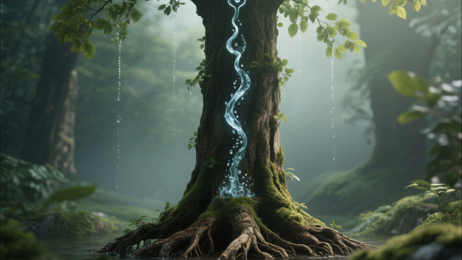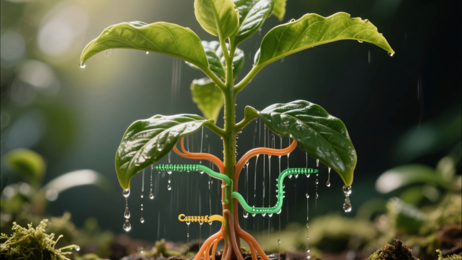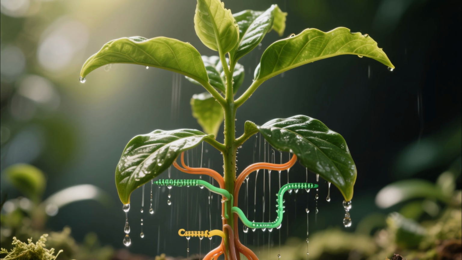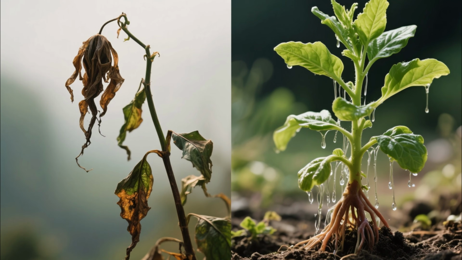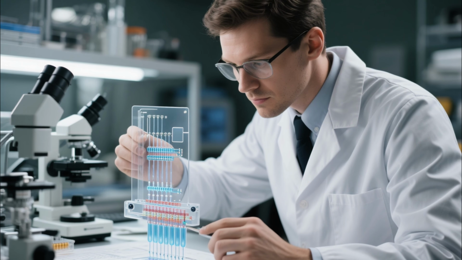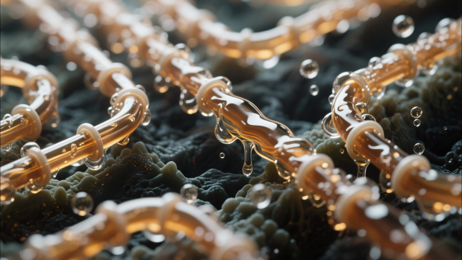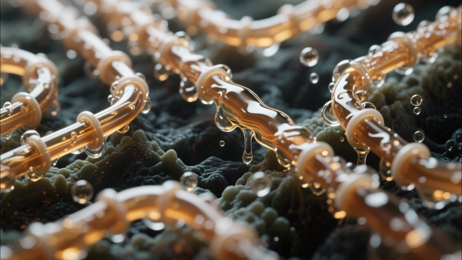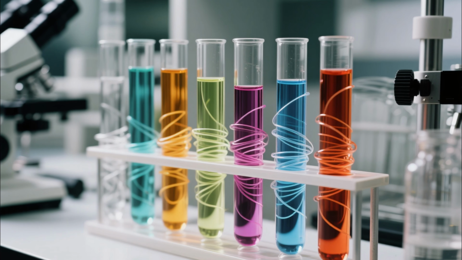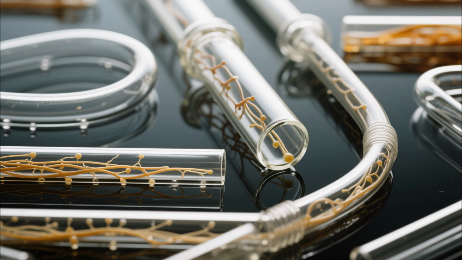Still wondering how tall trees get water all the way to their top leaves? Capillary action, combined with transpiration, pulls moisture up like a natural pump system. Without it, plants would dry out. And so would we. Engineers even use this principle in microfluidic devices for medicine and tech. Tiny channels mimic plant stems to move liquids with precision. In science labs, capillary tubes help determine surface tension and viscosity. Yes, even those glass tubes we barely notice are built on this force.